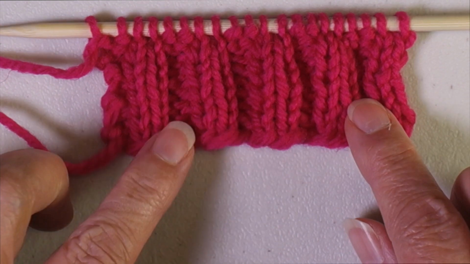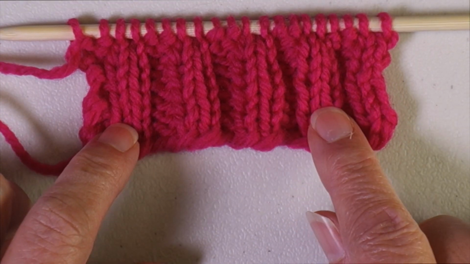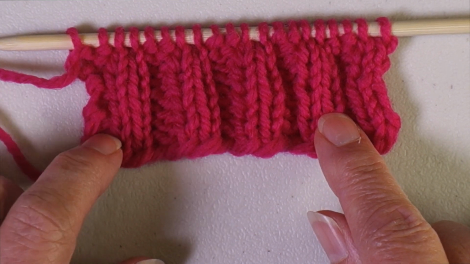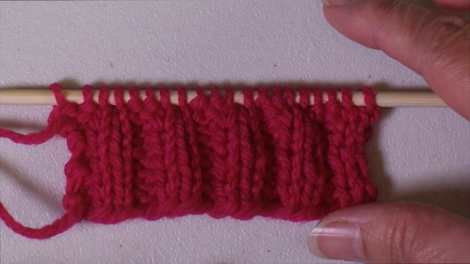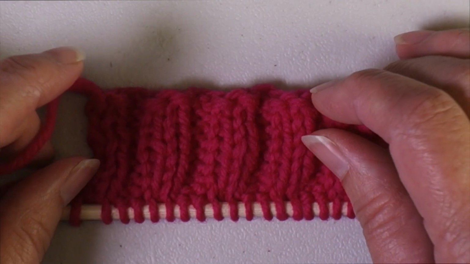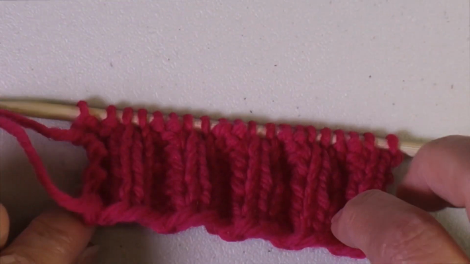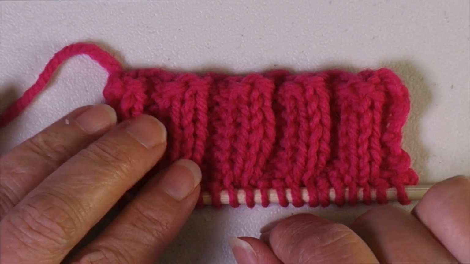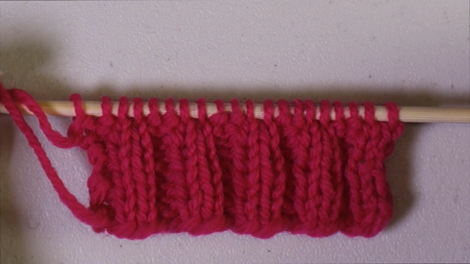So if you have a project where you want the edge to be reversible, maybe both sides of the fabric will be showing, or you have a project say for a hat where you have the hat band knit extra long and you want to be able to flip that band back without the bumps showing like that. Maybe you want either side to be able to show and not have bumps on either side. Then you might want to cast on a reversible edge.